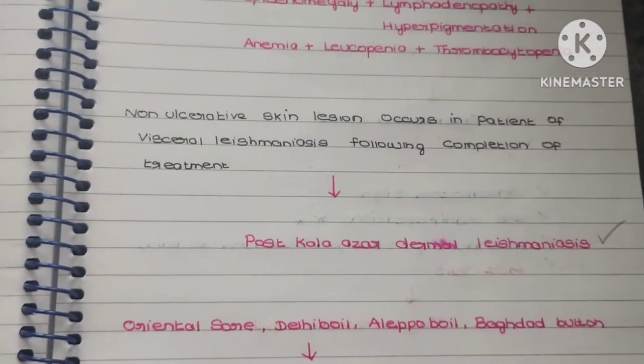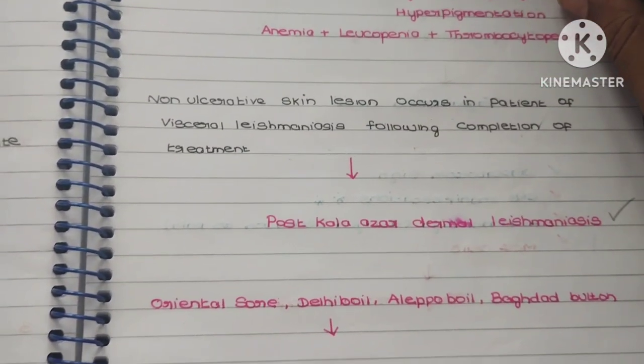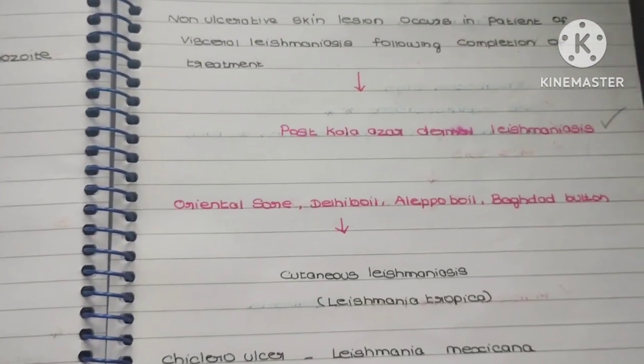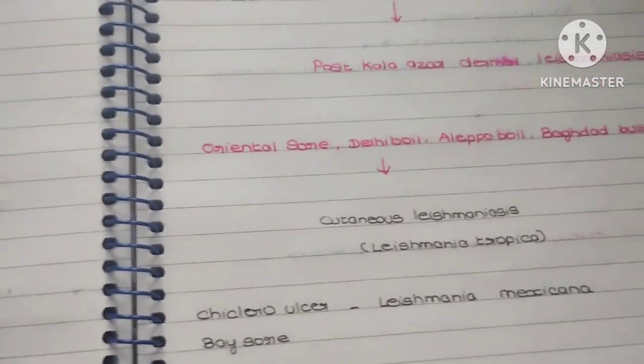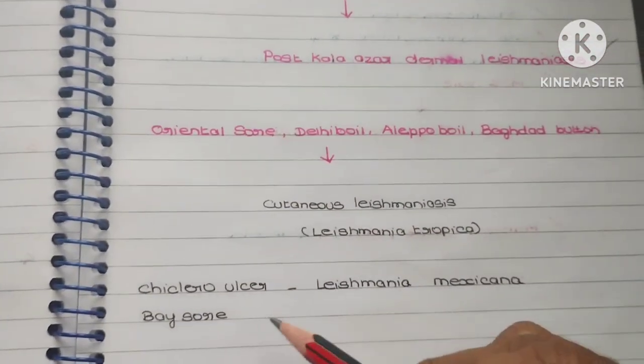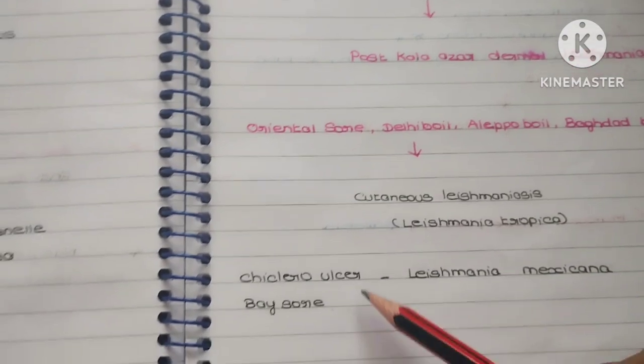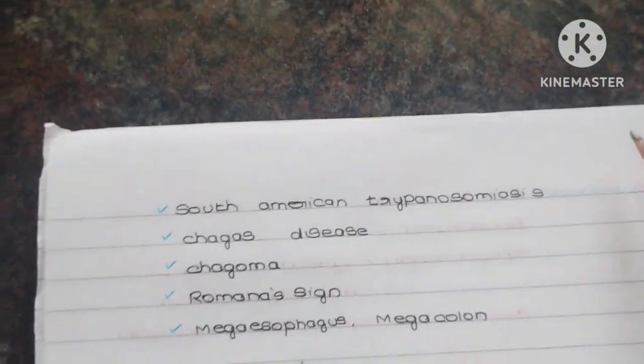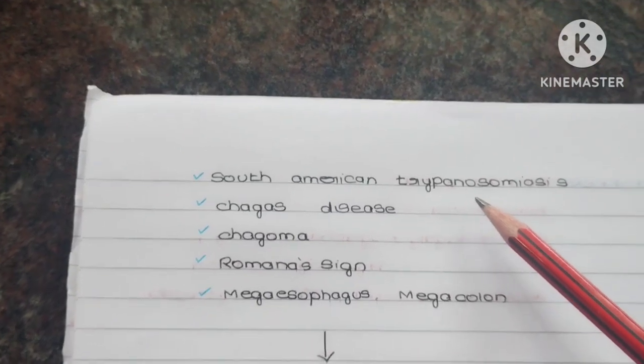Okay. So next, if you come across oriental sore, Delhi boil, Aleppo boil, Biskra button, it is a cutaneous leishmaniasis which is caused by Leishmania tropica. And Chiclero ulcer or Bay sore, so oriental sore is caused by tropica and Bay sore is caused by Mexicana.